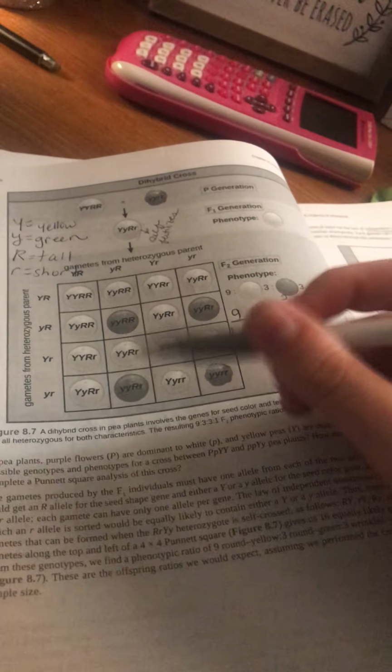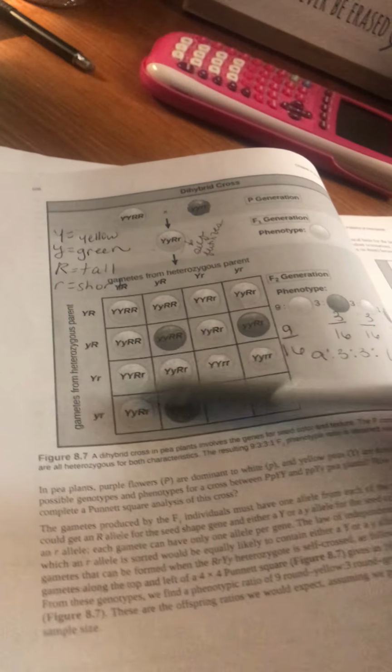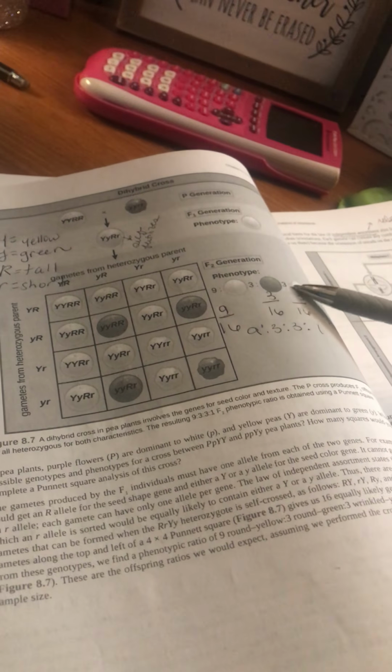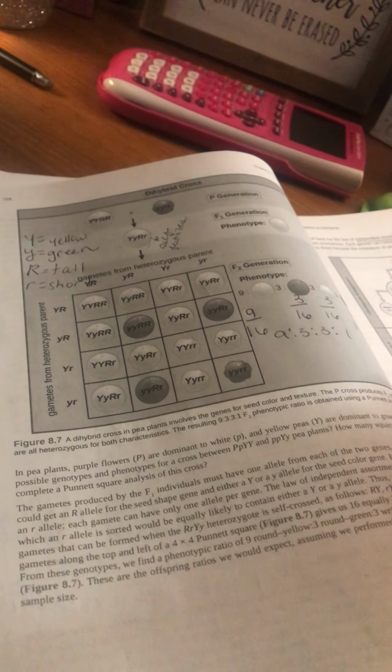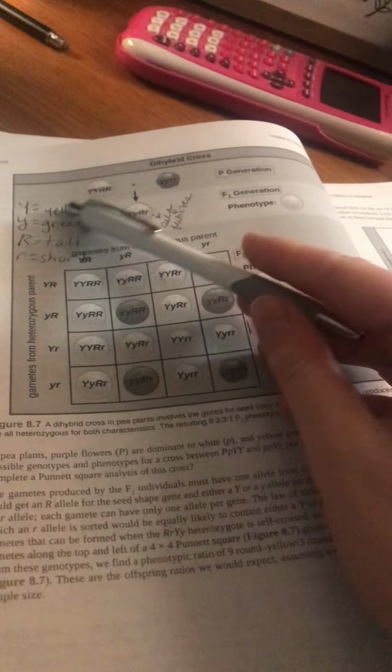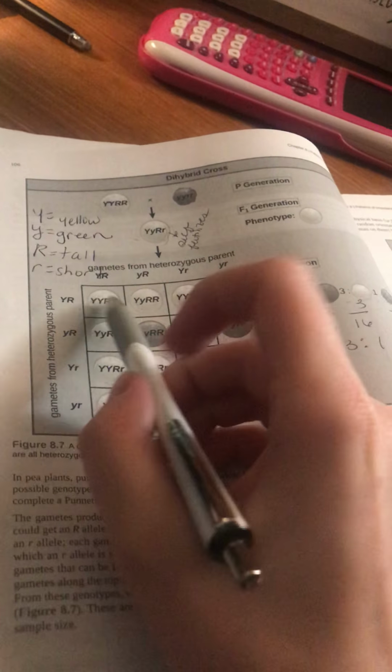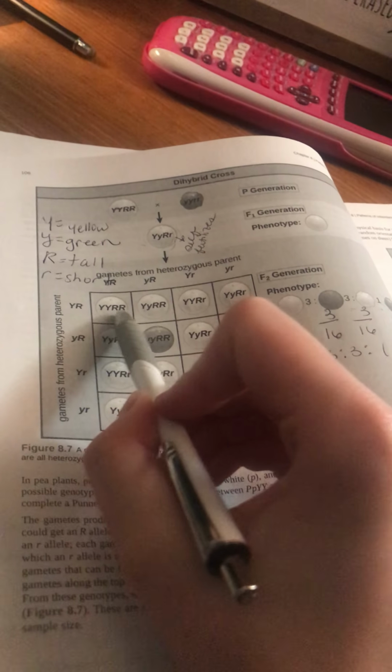The main thing with dihybrid crosses is don't get too wrapped up. Just make sure you know that important ratio and what it means. And know that you're looking at two traits. So this represents a trait, this represents a trait.